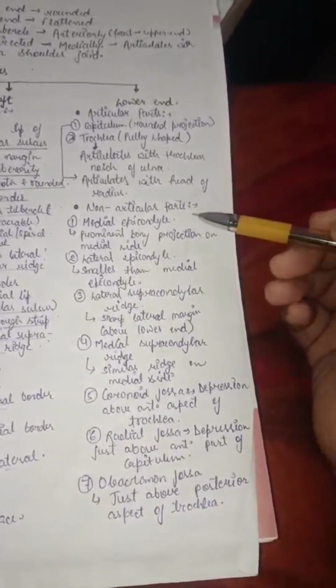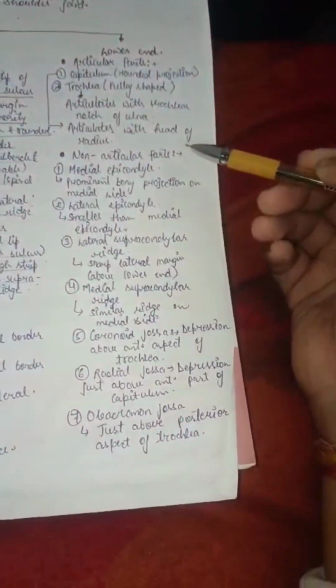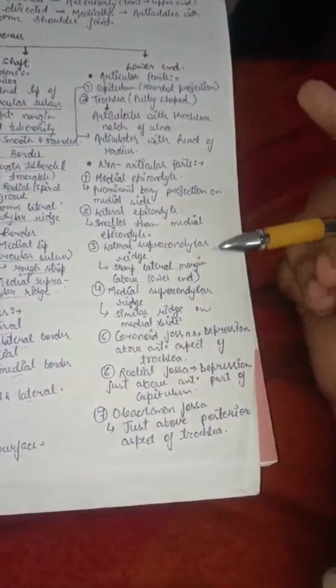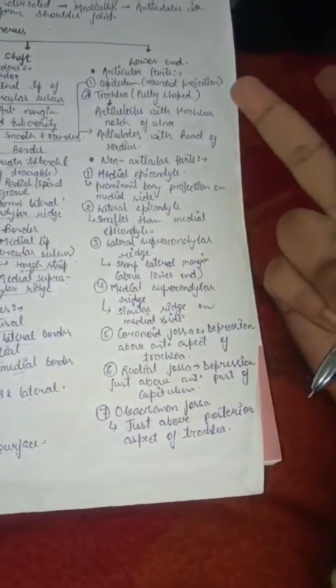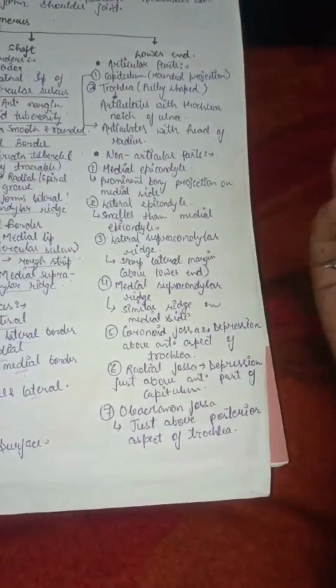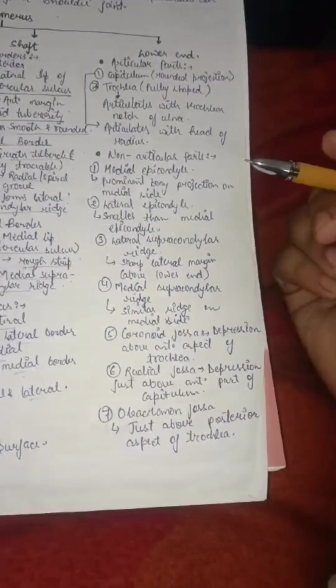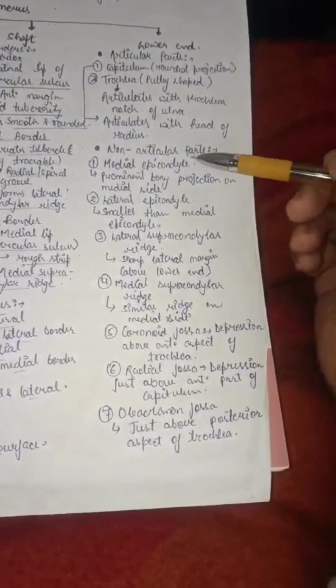The first one, the capitulum, articulates with the head of the radius, and the second one, the trochlea, articulates with the trochlear notch of the ulna. Then non-articular parts, we have 7 non-articular parts. First one is the medial epicondyle, lateral epicondyle, lateral supracondylar ridge, and medial supracondylar ridge. 4 are the main ones.